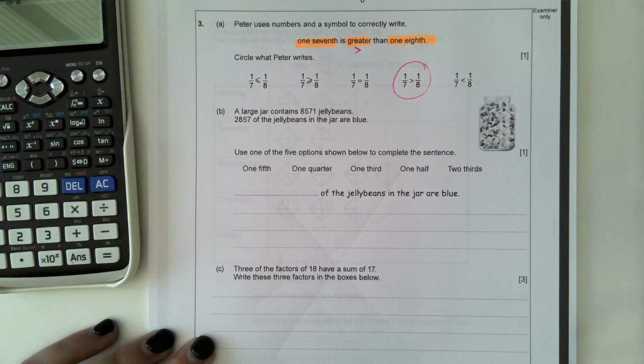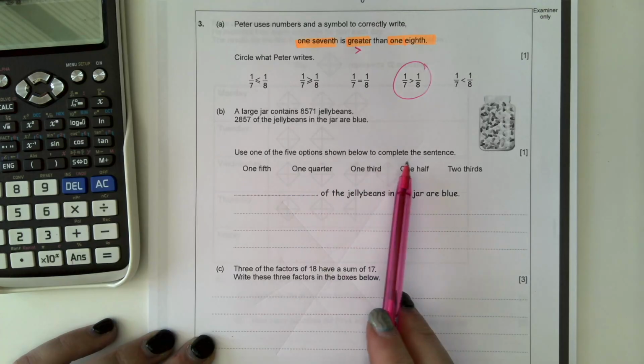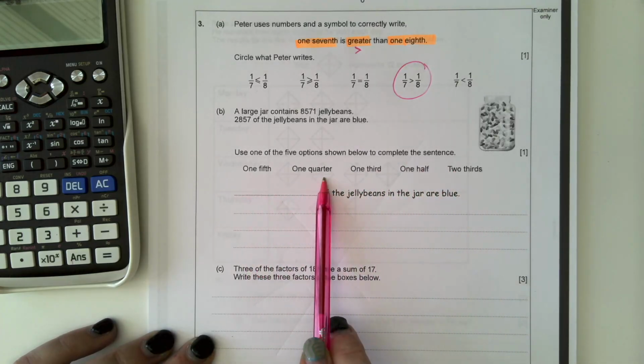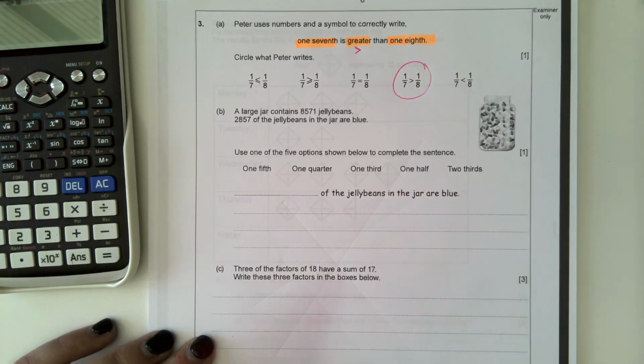Part B. A large jar contains 8,571 jelly beans. 2,857 of the jelly beans in the jar are blue. Use one of the 5 options shown below to complete the sentence. So we've got fractions here: 1/5, 1/4, 1/3, 1/2 or 2/3. So a fraction of the jelly beans in the jar are blue.